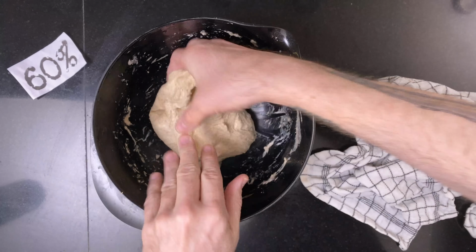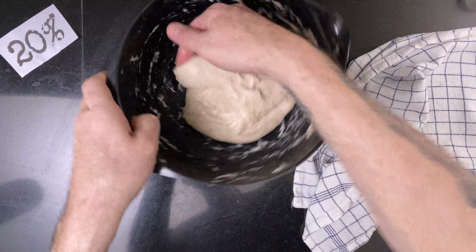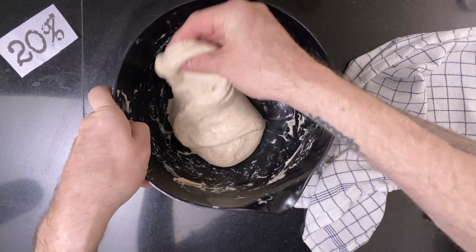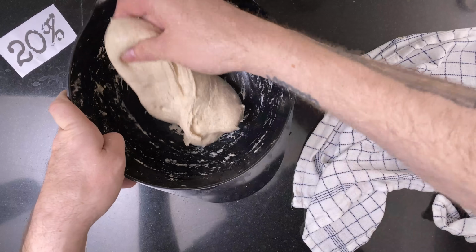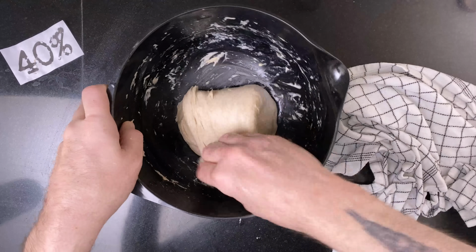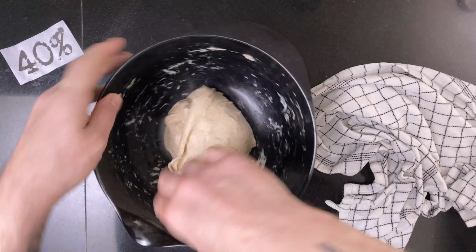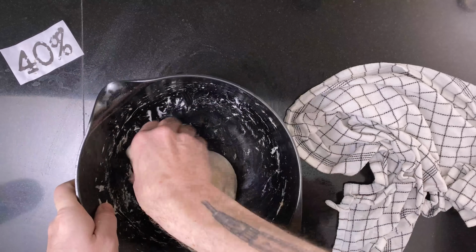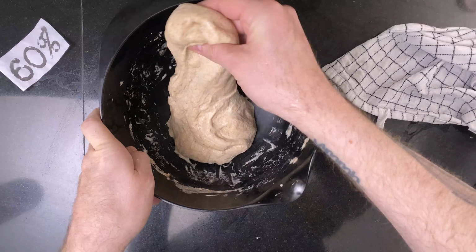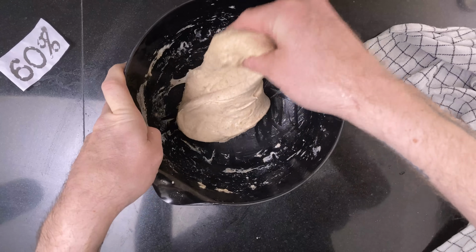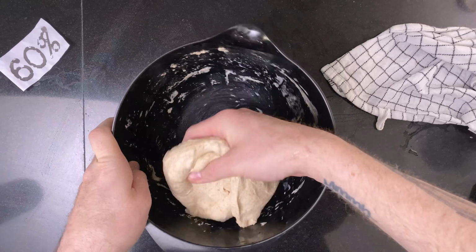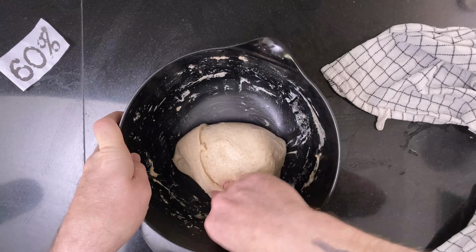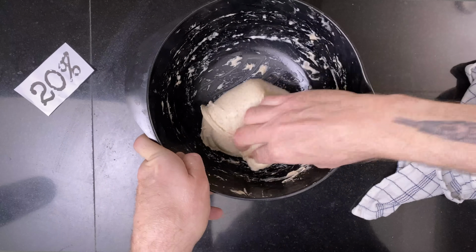All the doughs are looking pretty similar at this point. The second set of stretch and folds. And the third set of stretch and folds.